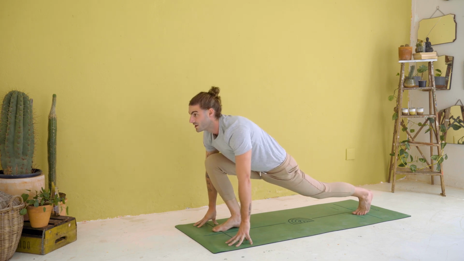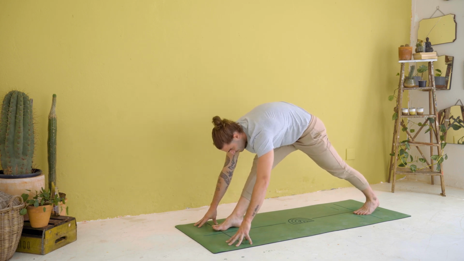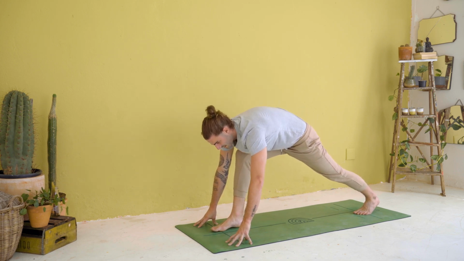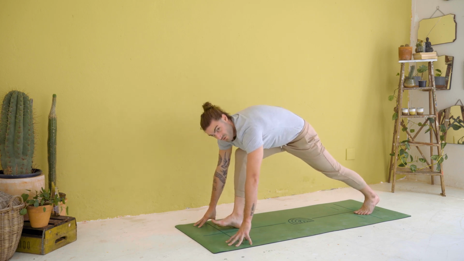Inhale, look forward. Exhale, pyramid pose. Just one time, press, straighten, and fold. Inhale, low lunge, bend into the right knee. Exhale, standing L or standing splits, launch off onto the right foot.